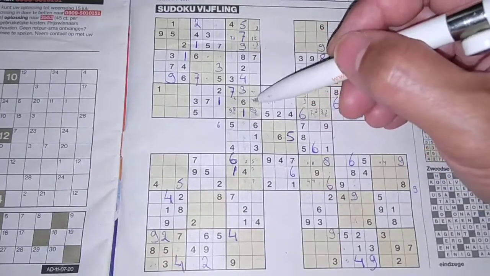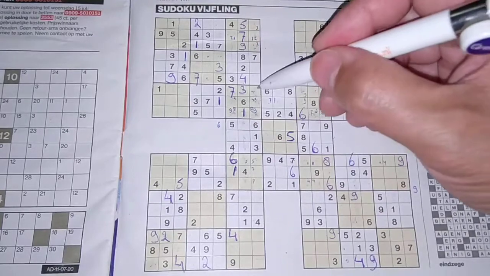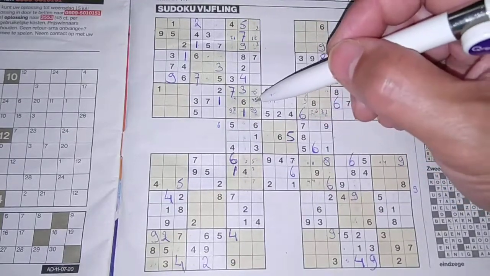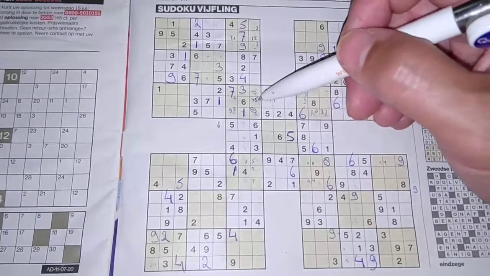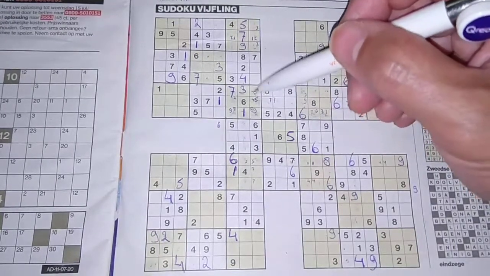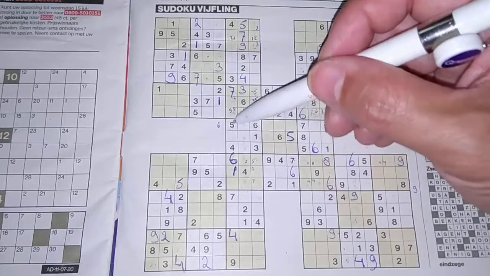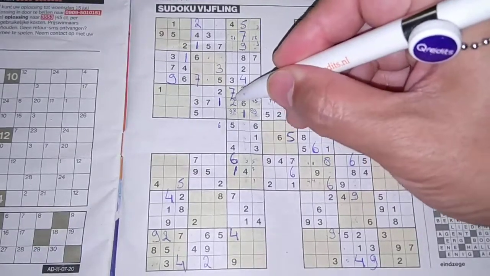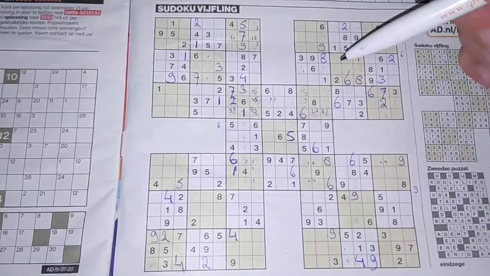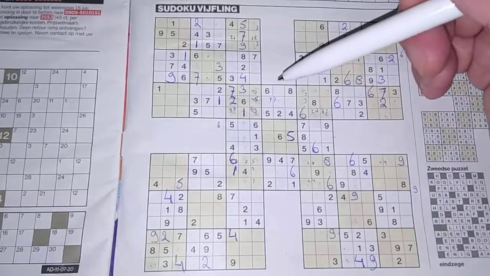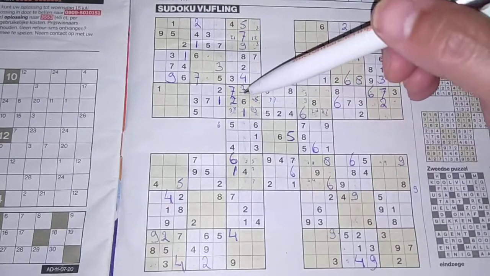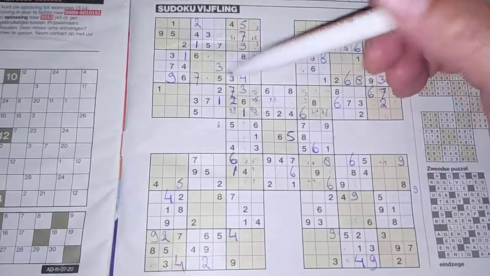So the 5 goes together with the 4 as a pair. I eliminated the 2 because we have a pair, 4 and a 5. So 1 box left for the 2 should be there. Yes. So we have a 2 here.